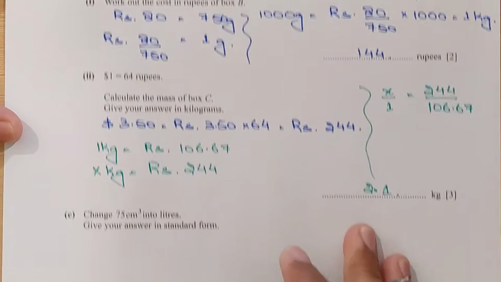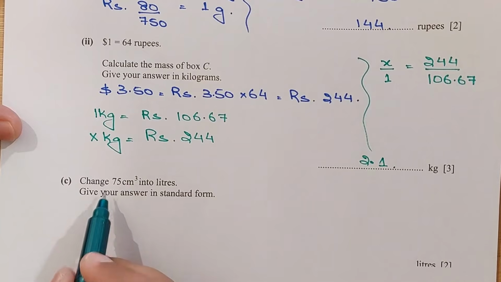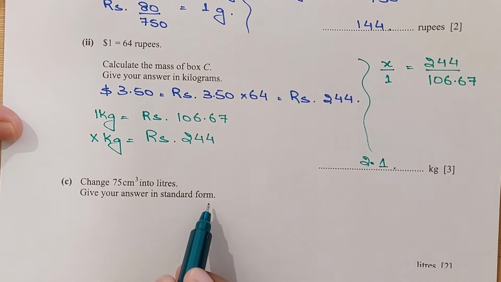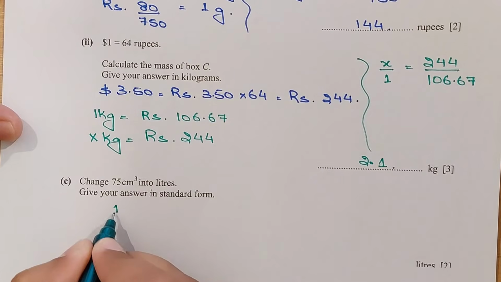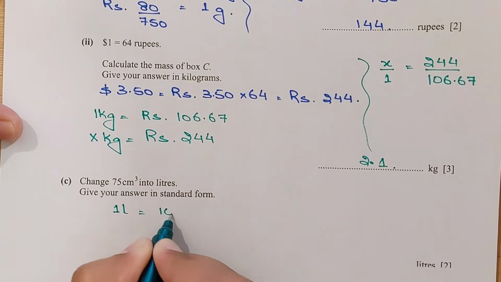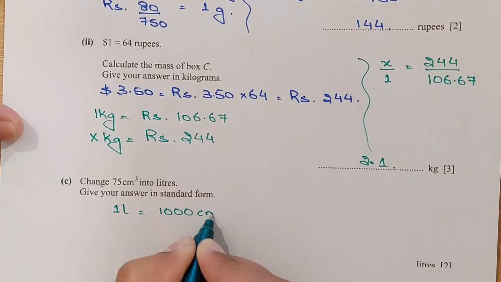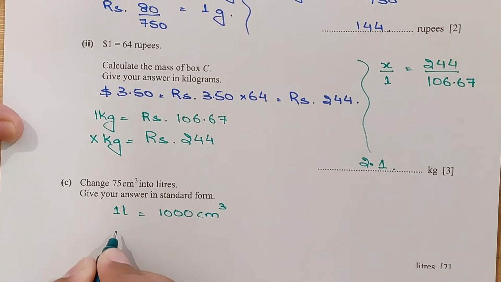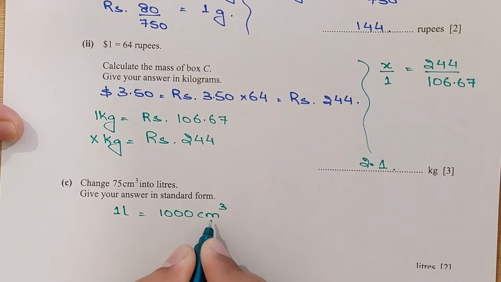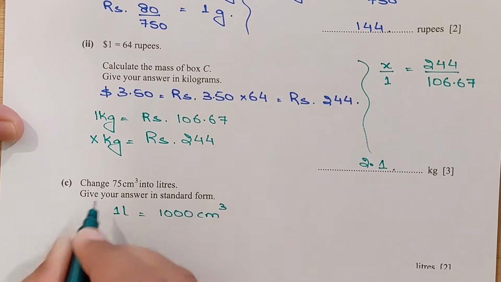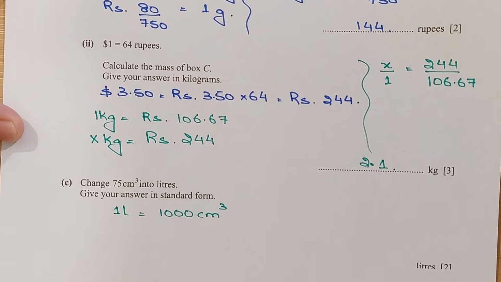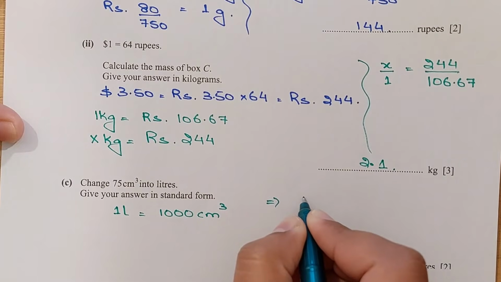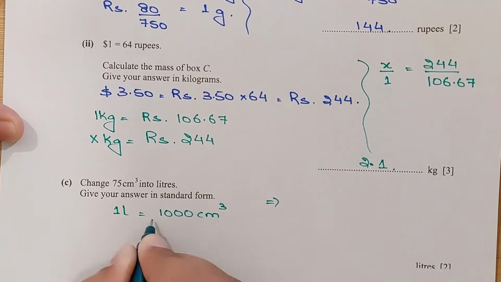Now for part C, change 75 cubic centimeters into liters and give your answer in standard form. First, we know that 1 liter has 1000 cubic centimeters. So if we have 75 cubic centimeters, let me convert this into that form. We have 75 over here.